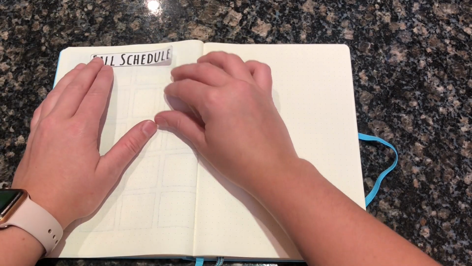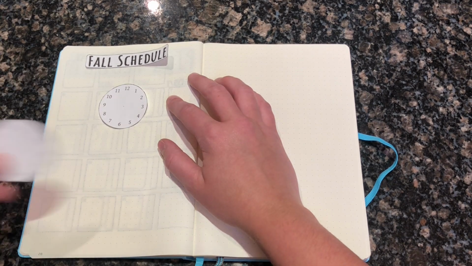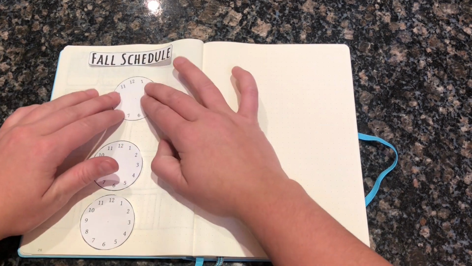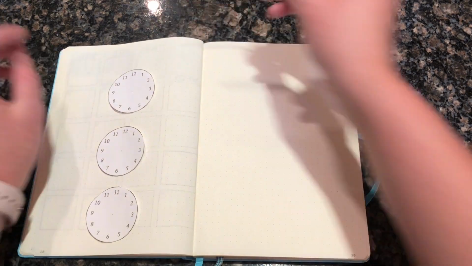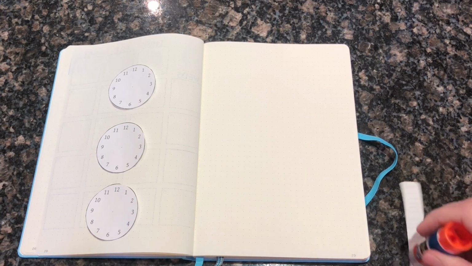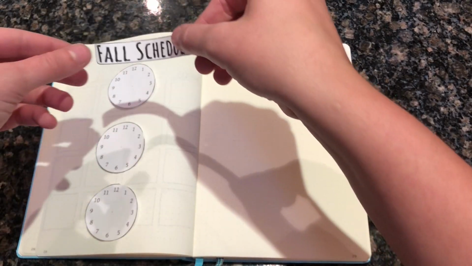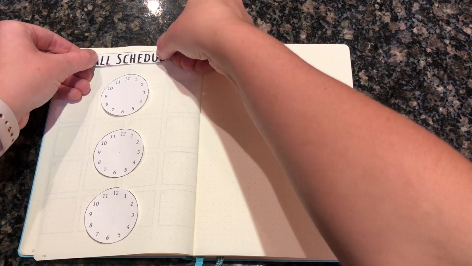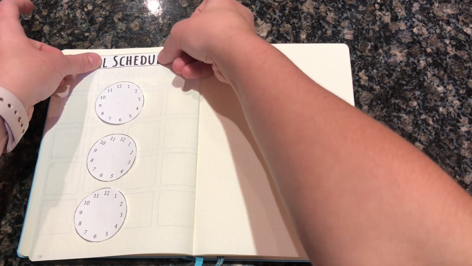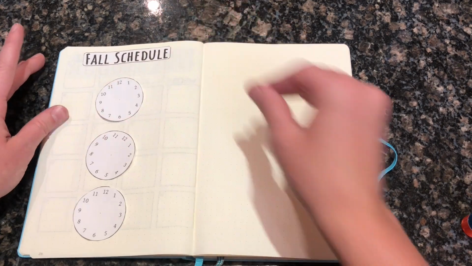Now for the fall schedule, I just started laying out the pieces so I could get an idea of how I wanted them to look before I started gluing them. And then I just glued down the fall schedule title first because I knew that's where I wanted it, and I wanted to wait to glue down the clocks so I could color in the classes first, so that I wouldn't glue them on, and just in case I messed up and needed to fix one of them.